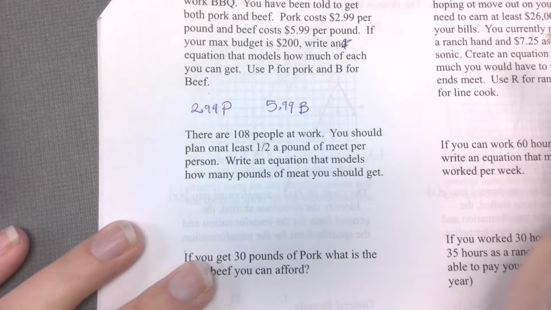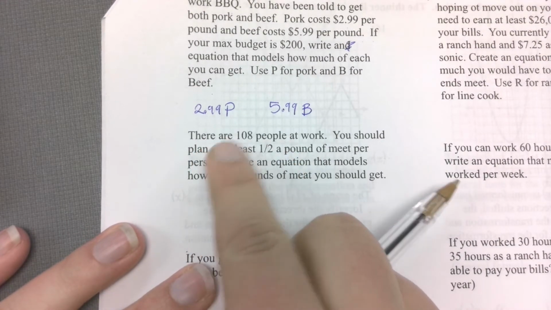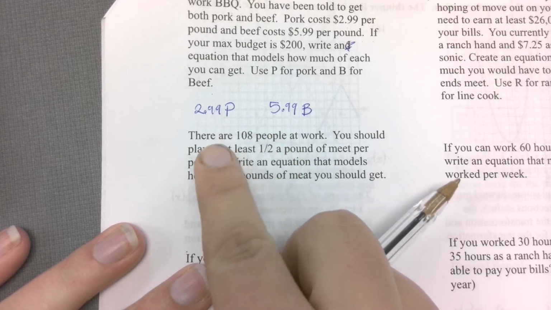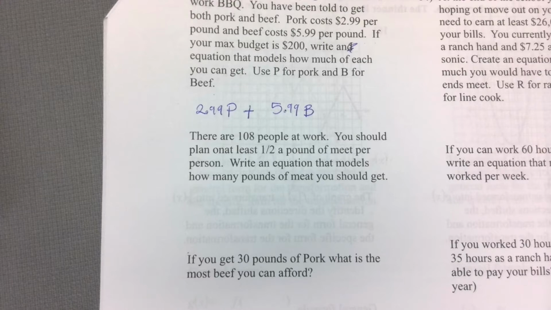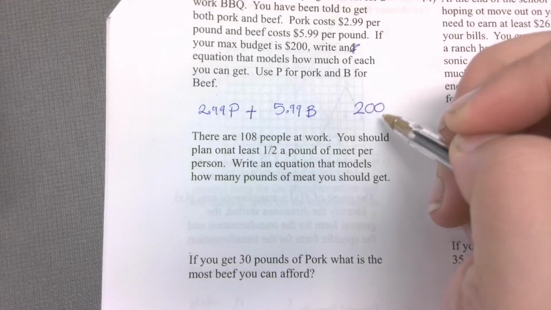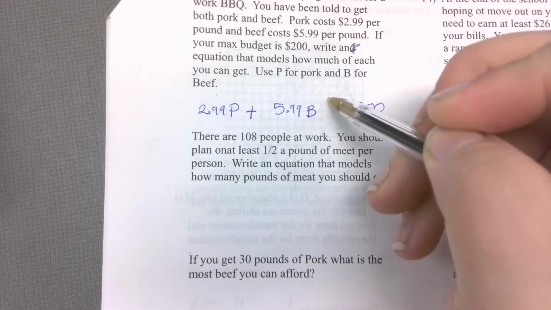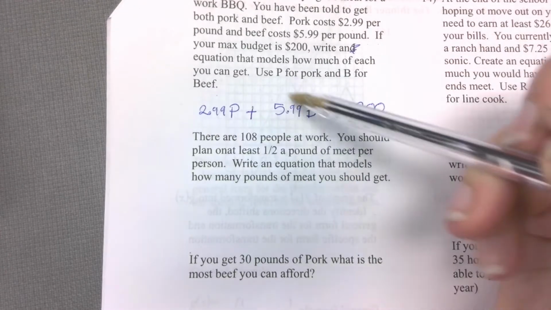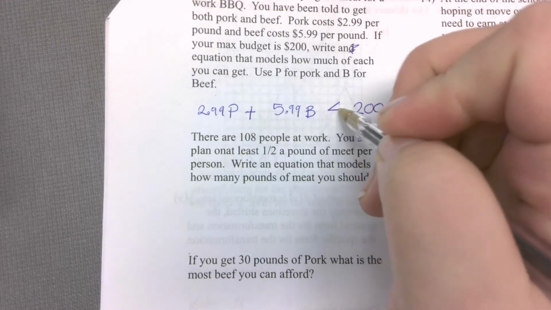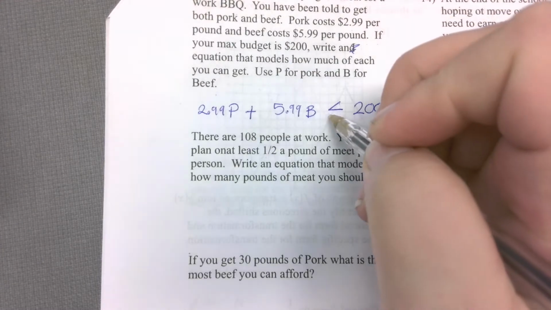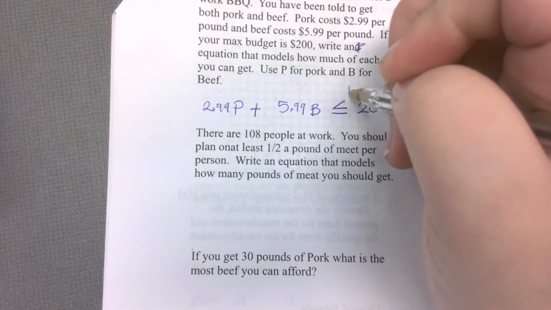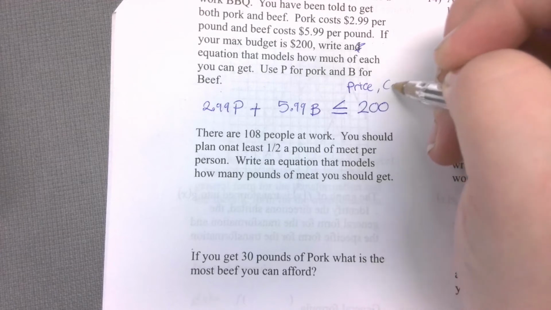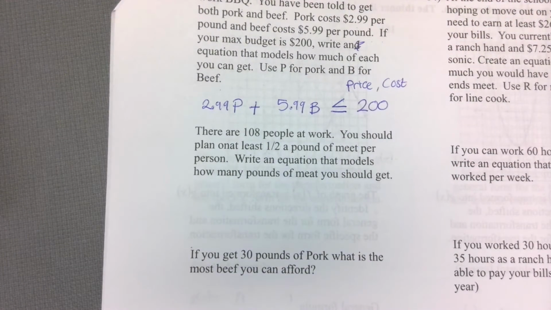Good job. And do these two add together, subtract, multiply, divide? What do they do? They add, right? However much I spend on pork plus however much I spend on beef. What's the most I can spend? 200. So is the alligator, or the inequality, going to face the 200 or face the pork and the beef? The 200. Can I spend all of it? I can spend every penny. This is my equation that's based on price. Price, you can also call it cost.